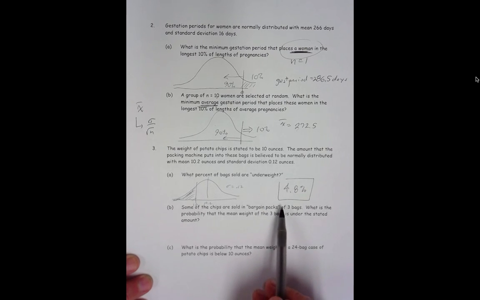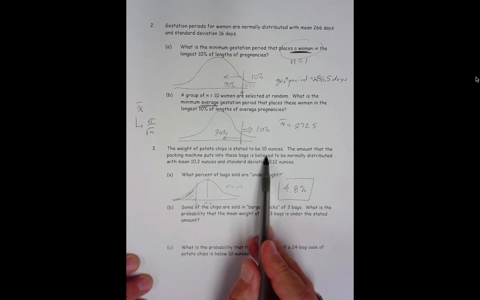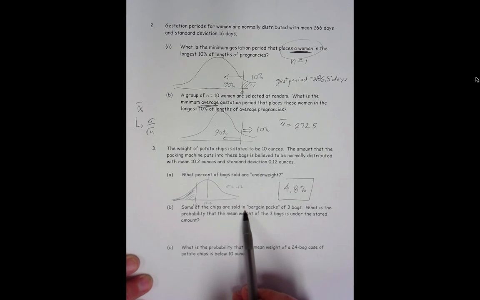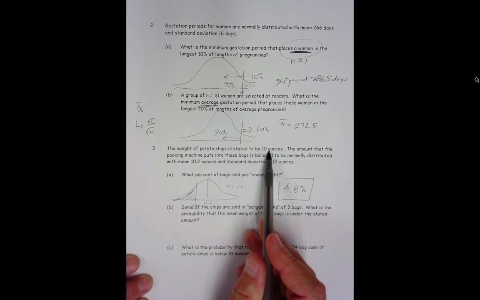So as long as the average weight of the 3 bags is not less than the advertised amount, then they seem to be okay. So what is the probability it is under the stated amount? Okay, so what's it under 10 ounces?